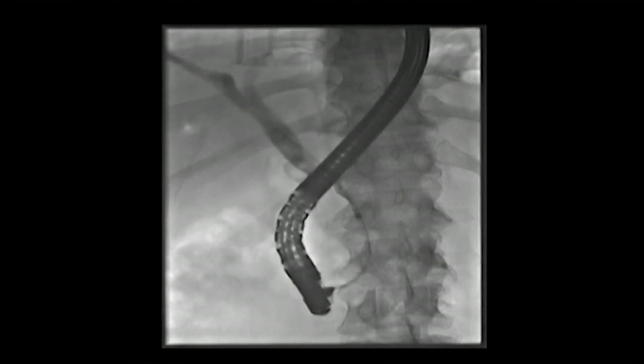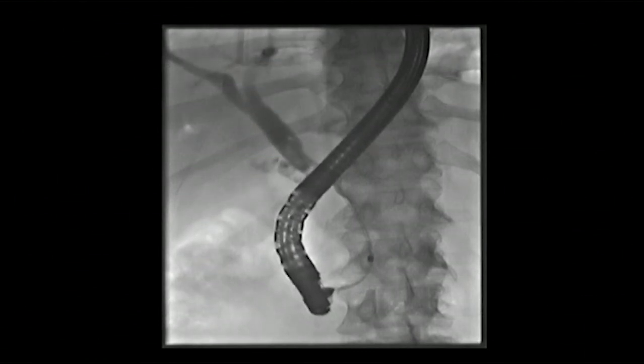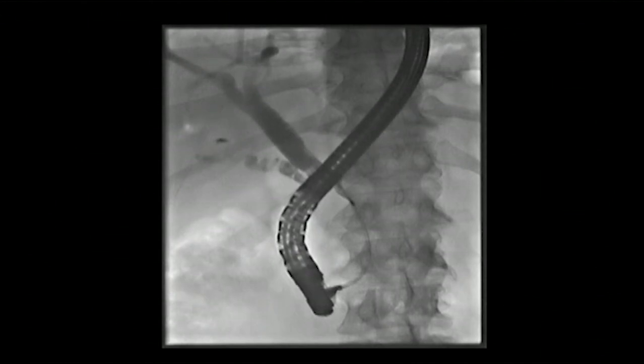There's not much dilation, but of course that was because there already was a plastic stent, and you see the distal stricture there. There's some debris above the stent. You see some filling of the cystic duct.